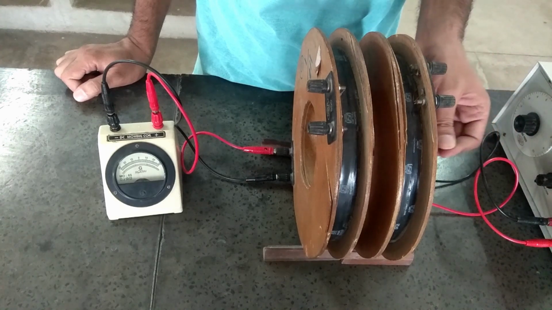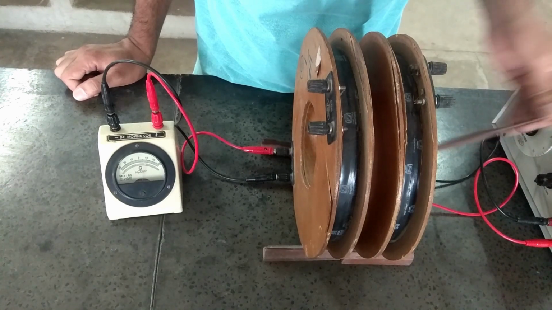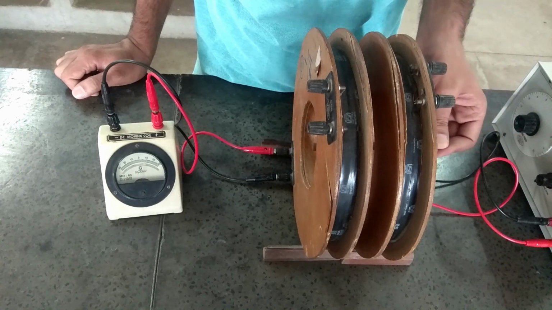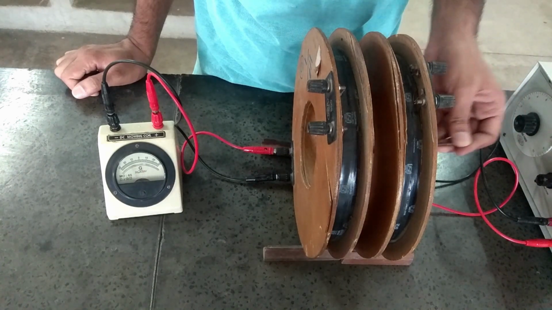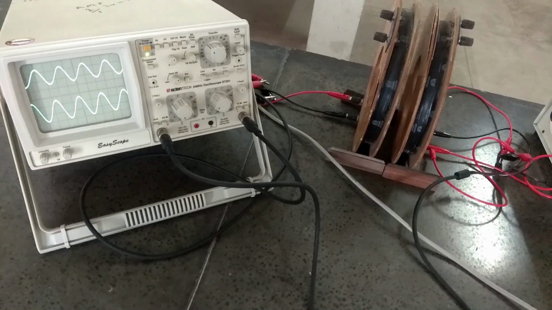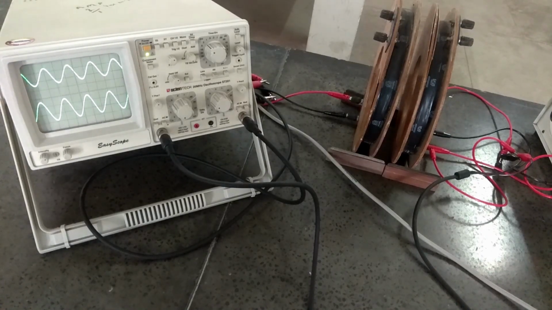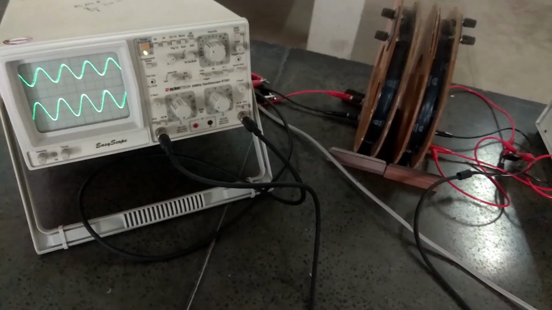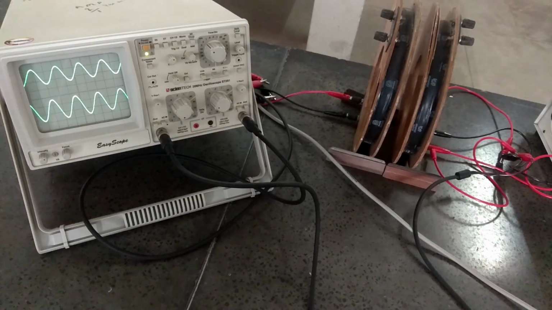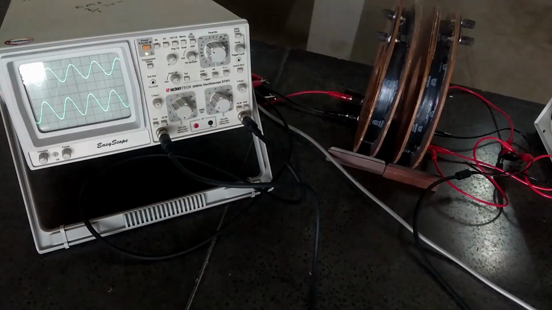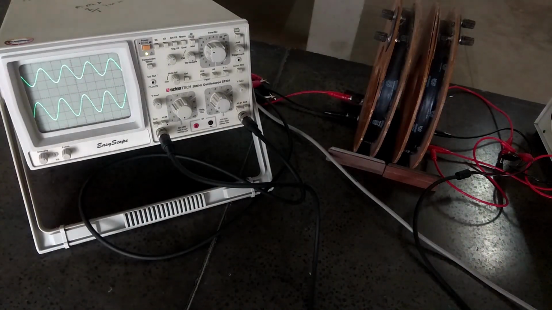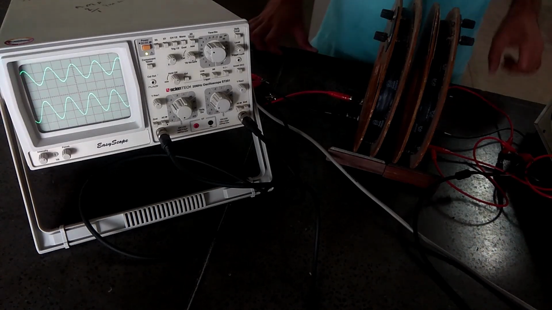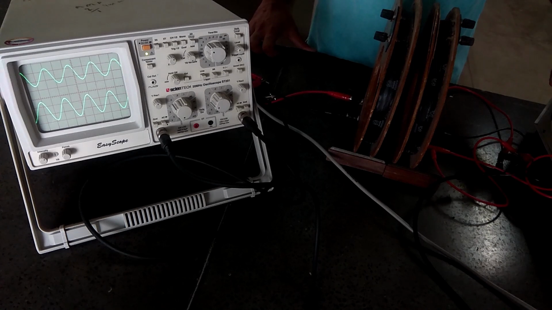Now again in the AC supply, I am inserting the iron rod, and you can see there is a significant change in the deflection of the galvanometer. So let us see with the help of a cathode ray oscilloscope, CRO, how the input applied and output applied change. Now we have applied the input and output to the CRO, which are applied to the primary and secondary coil.